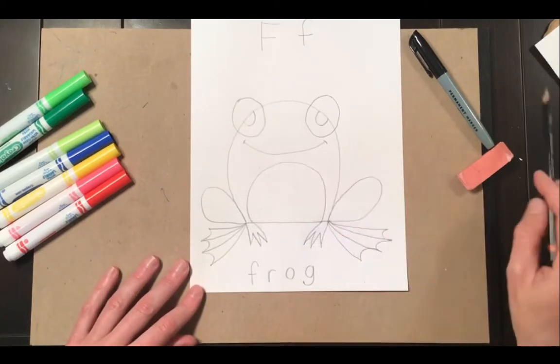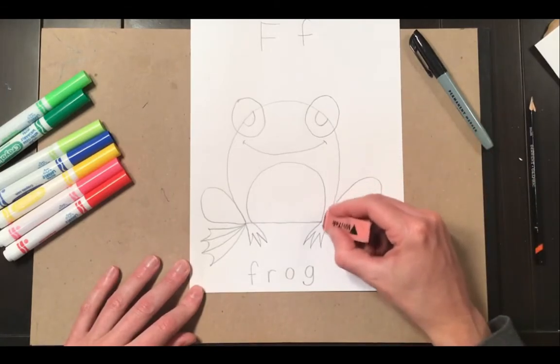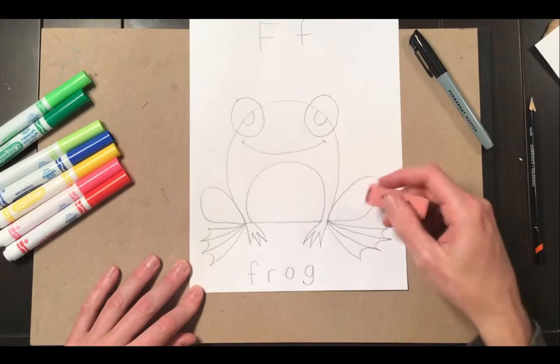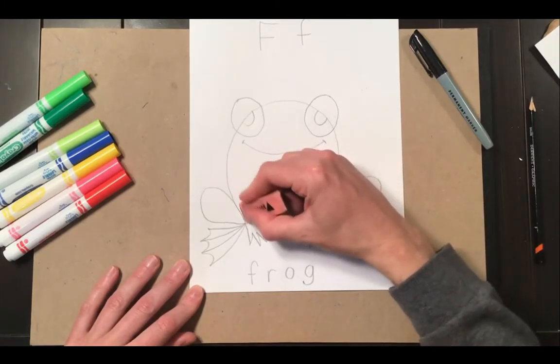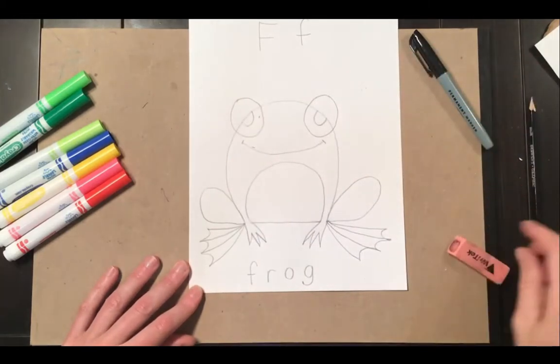I see a line that's coming through my frog's wrist by his hand. I'm going to get rid of that little line so you can see his arm a little better. Yeah, looks good.